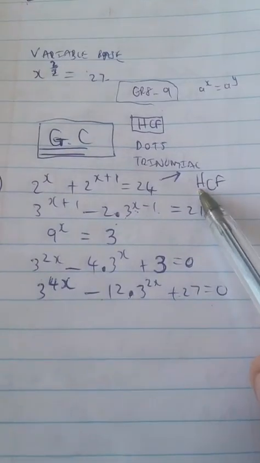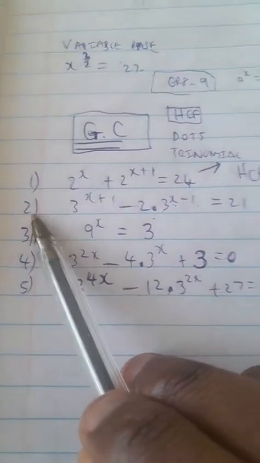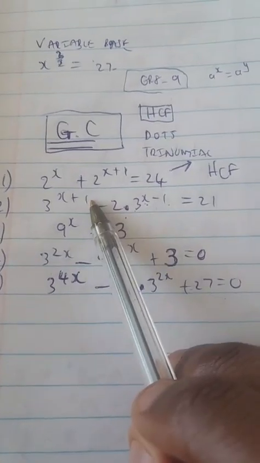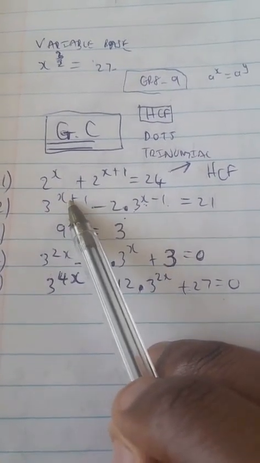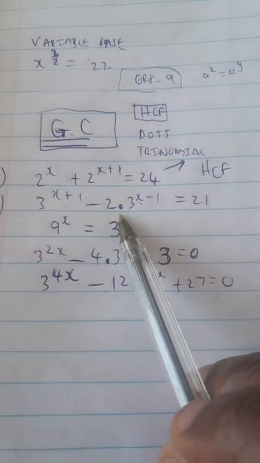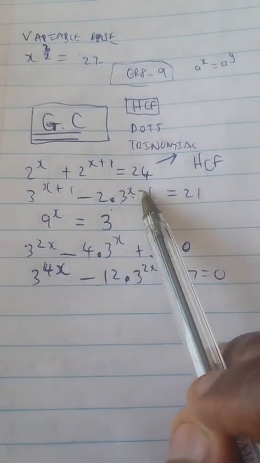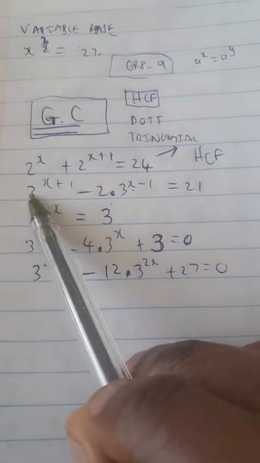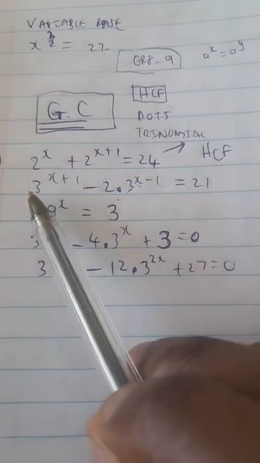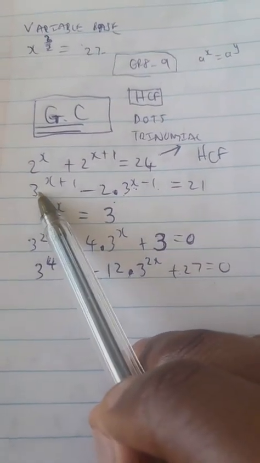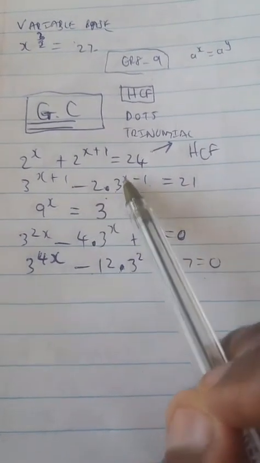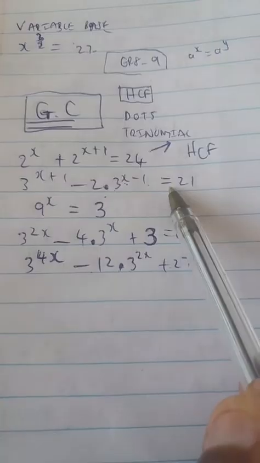Okay, then look at number 2. 3 to the power x plus 1 minus 2 times 3 to the power x minus 1 is equal to 21.